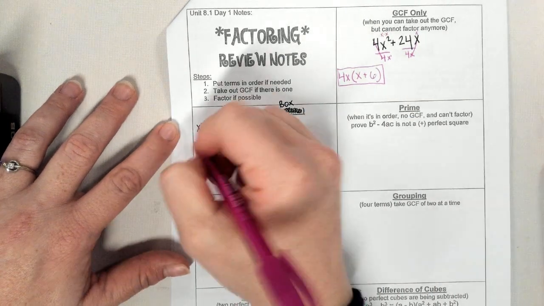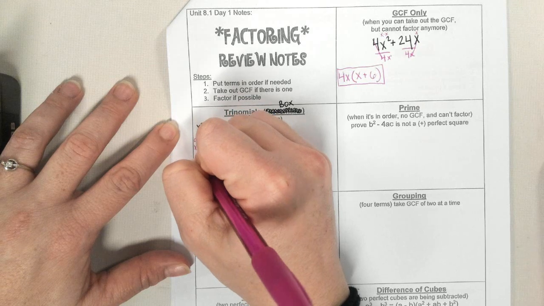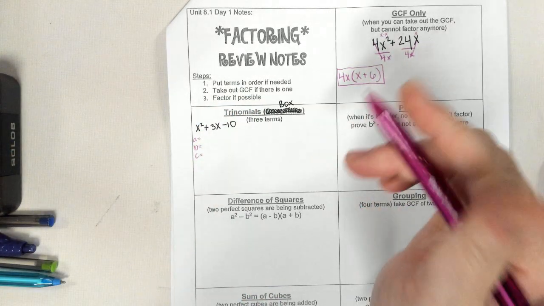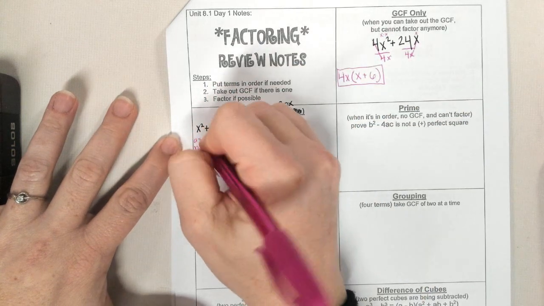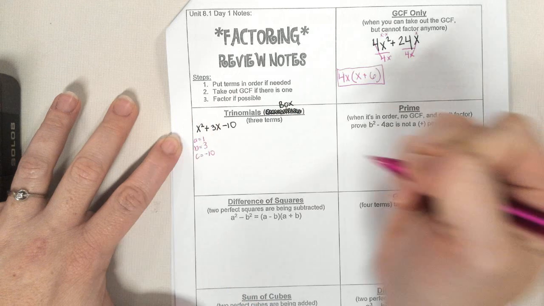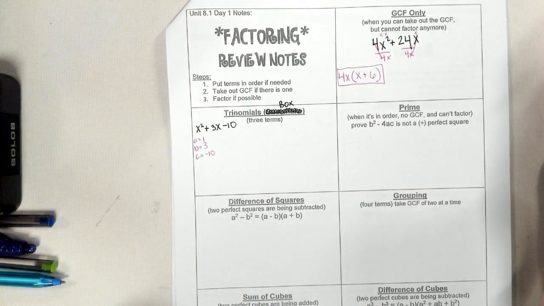So when A is 1, well, first things first, don't ever tell me A, B, or C, or X. If y'all ever tell me that, I'm going to cry. So please don't do that. So A is 1, B is 3, and C is negative 10. Remember, if there's no number, it's just 1. Also, be very, very careful and pay attention to your negatives.